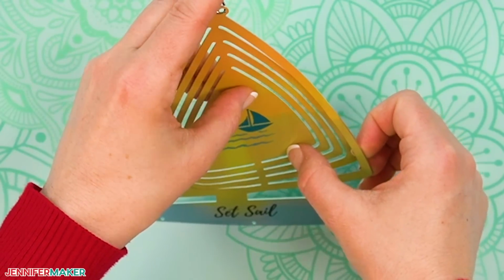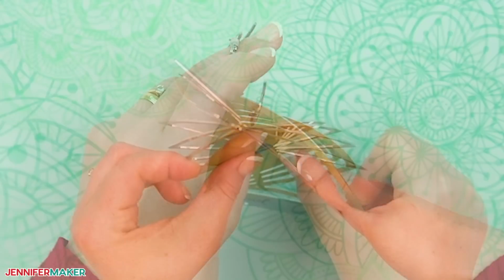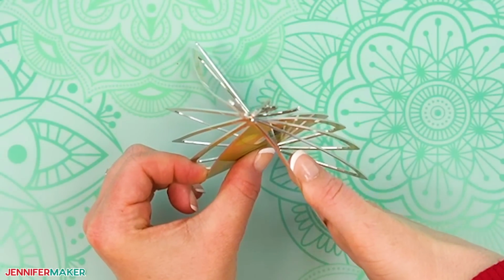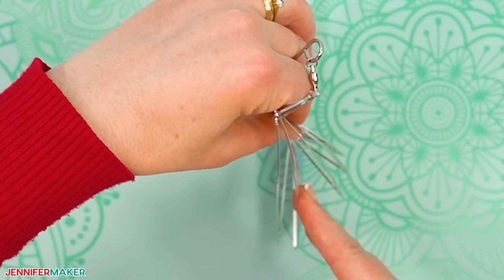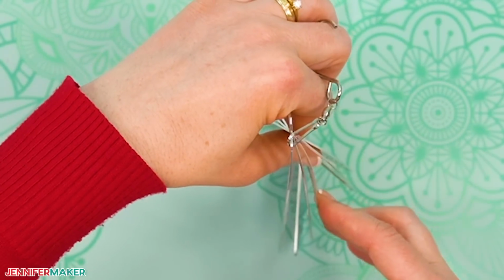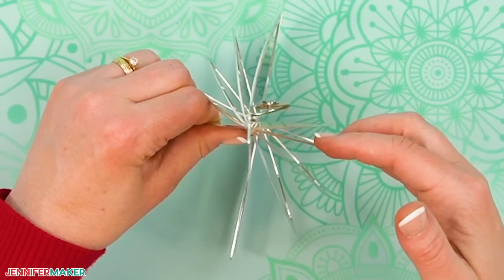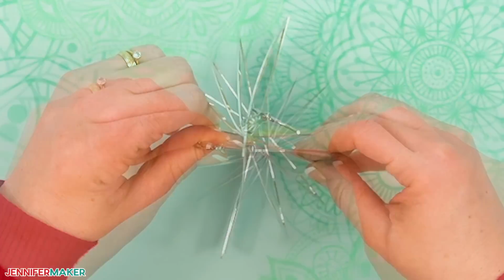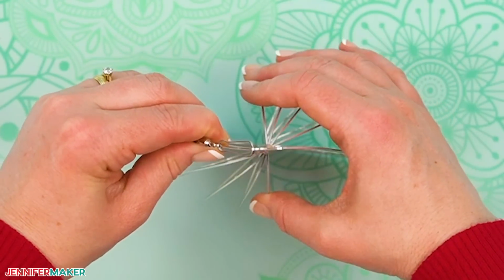Starting with your dominant hand side, bend the outermost ring about 90 degrees towards you. They aren't sharp, but still be careful of the edges. Move to the adjacent ring and bend it the same way, but not as far. Continue moving in toward the spinner's middle, evenly bending and spacing the rings. Then flip the wind spinner and bend the rings the same way on the other side. When you're done, look straight down the spinner and gently adjust any uneven rings.